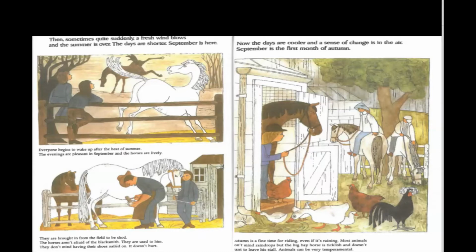Your teacher's going to pause the video and talk about what detail in the setting on this page helps us know it's September. I know when I listened to the words, I heard fresh wind blows and cooler. So the part of the setting we can talk about right now is the weather. The weather is cool and the wind is blowing. When I look at the illustrations, I see light in the background, and that tells me it's the time of day. So the setting is it's cool, the wind is blowing, and it's the daytime.